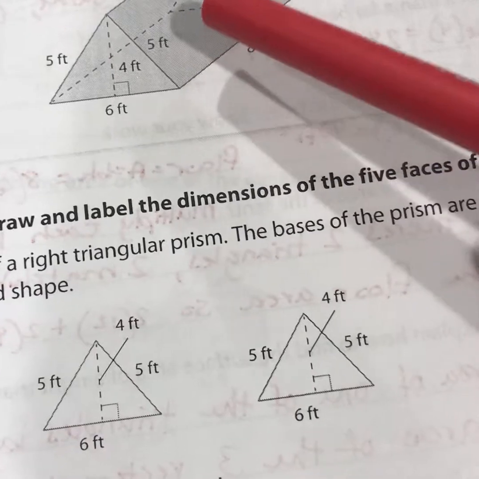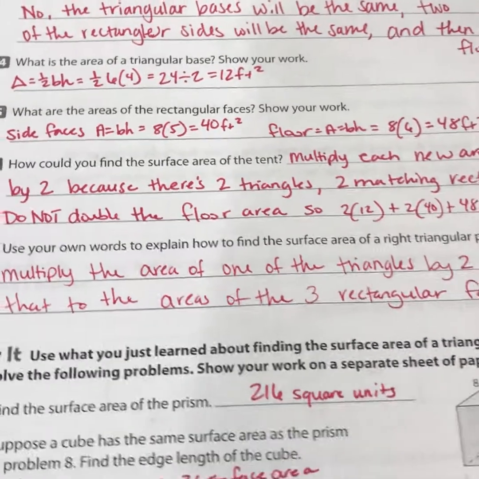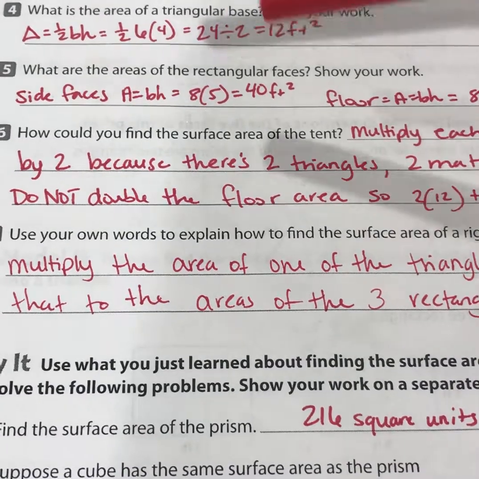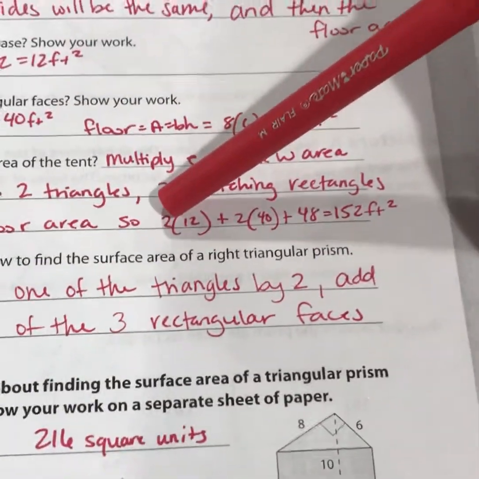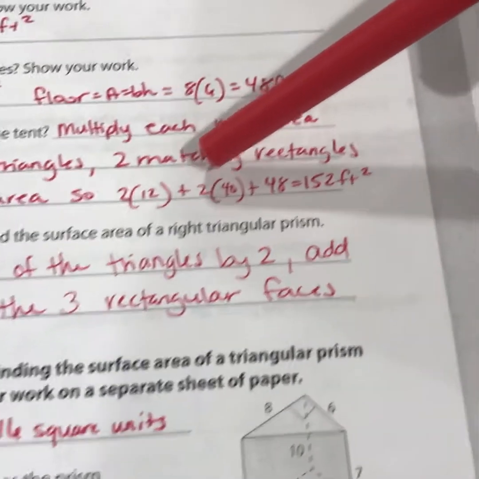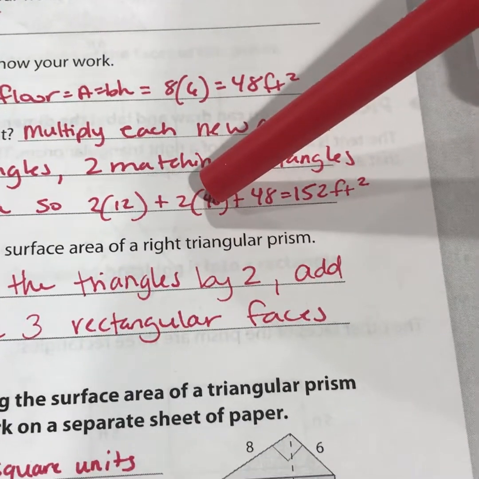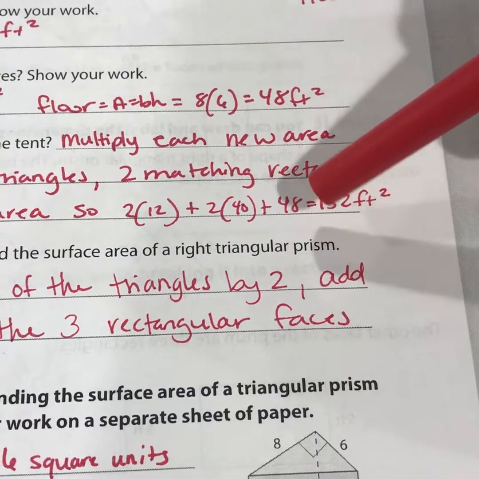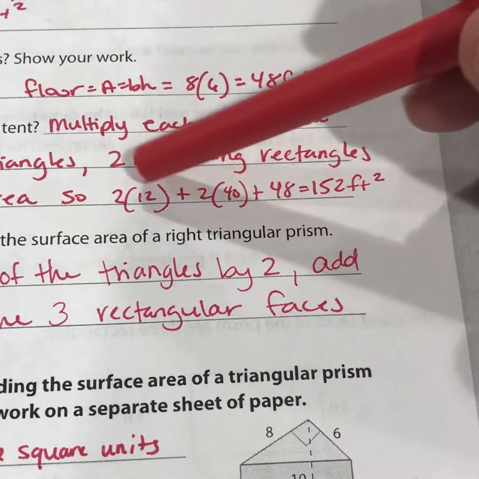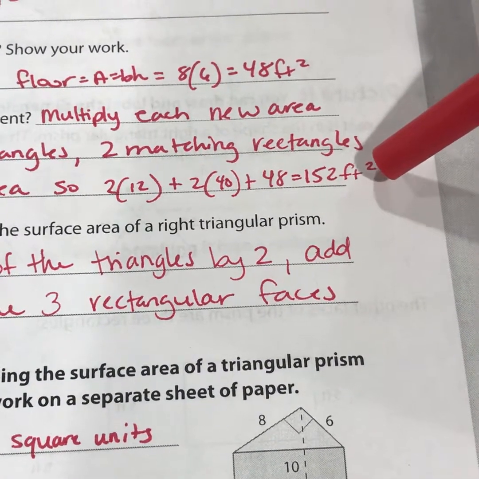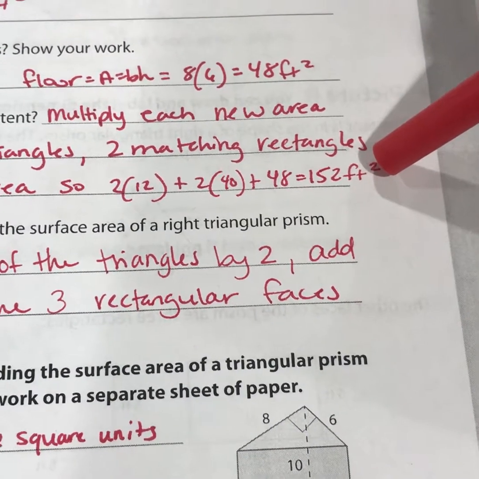So that's the only one you do not double. So knowing the area for our triangles, our 2 rectangles that are the same, and then our floor rectangle, we know to plug in 2 times the 12 feet for the triangles, plus 2 times 40 feet for the same rectangles, and then the 48 for the floor triangle. If we do all the math there, it adds up to 152 square feet. That is our surface area for our triangular prism.